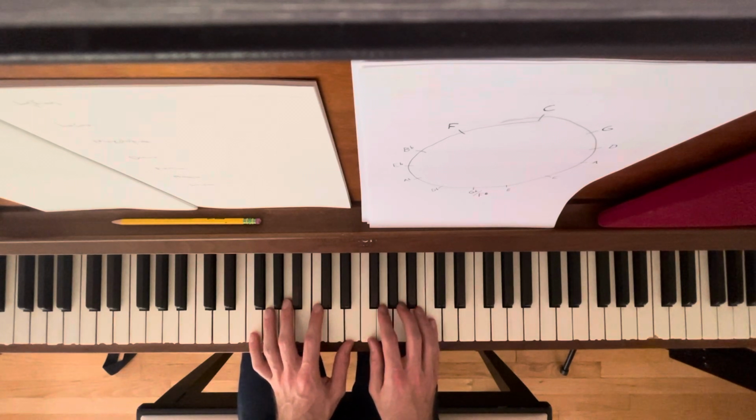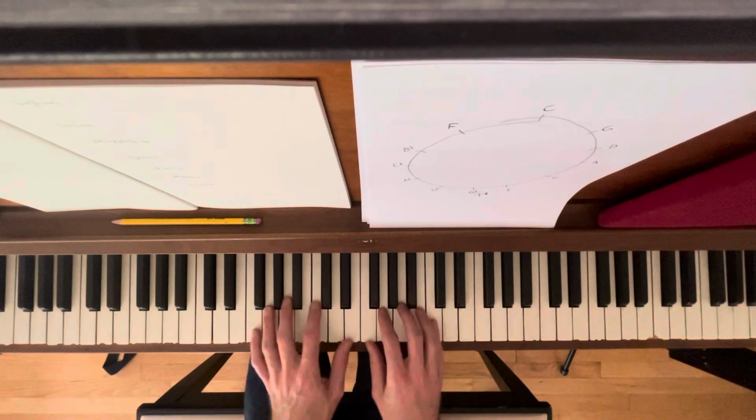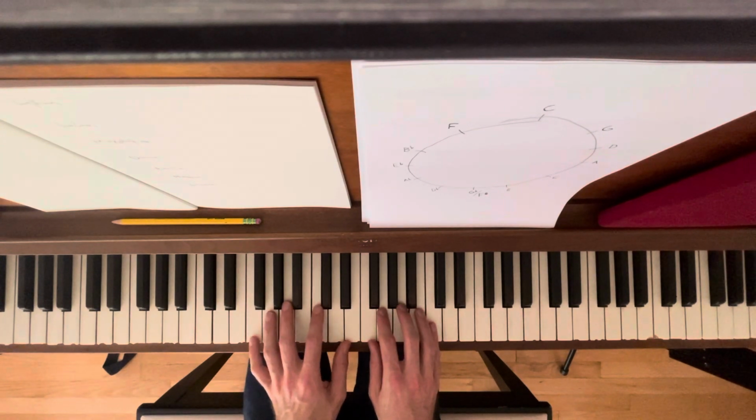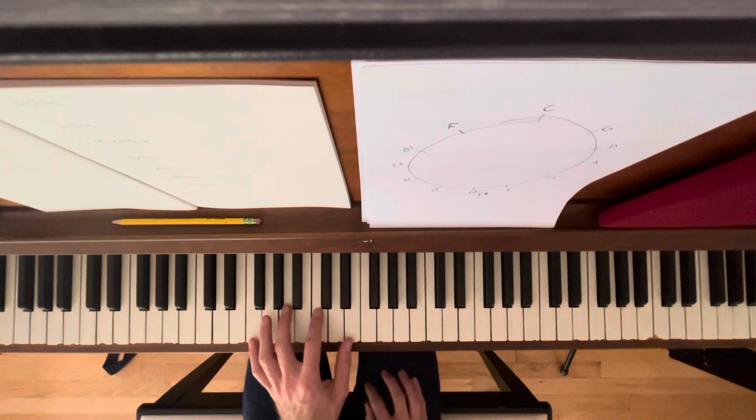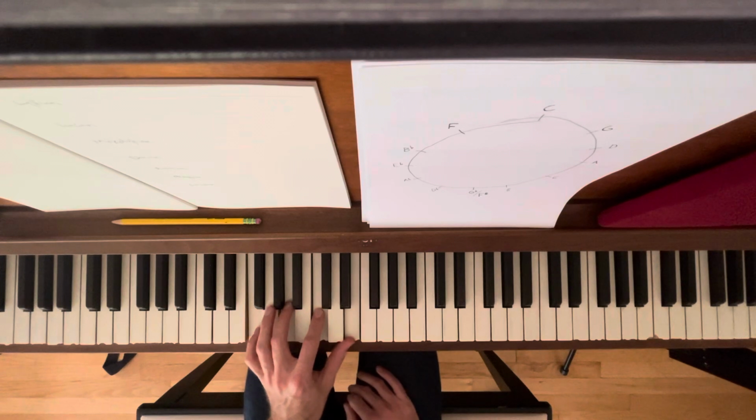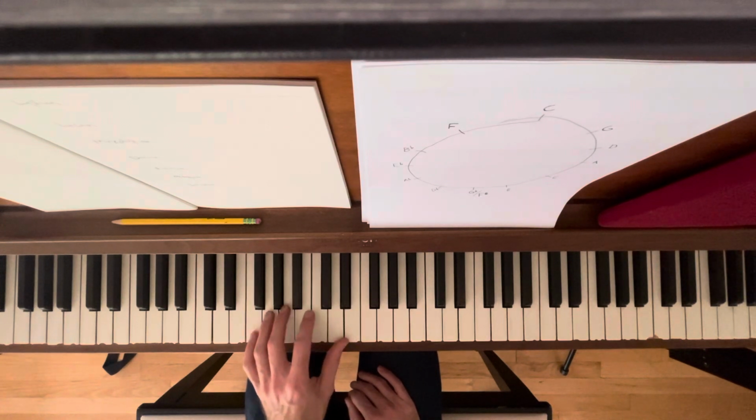This mode is called Lydian. And the seventh chord associated with it is this one, an F major 7. It has a major third and a major 7.